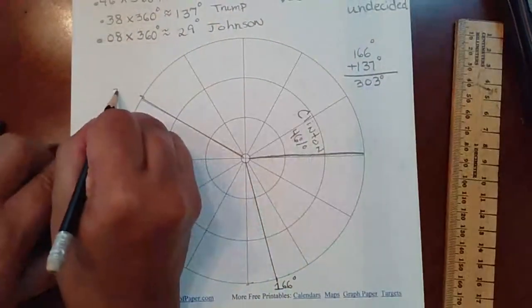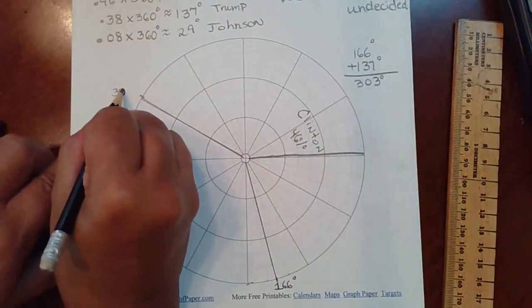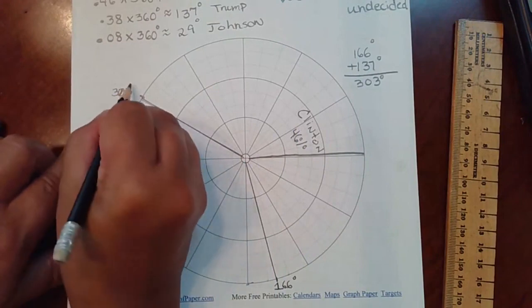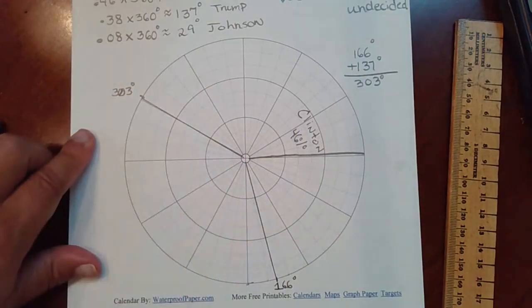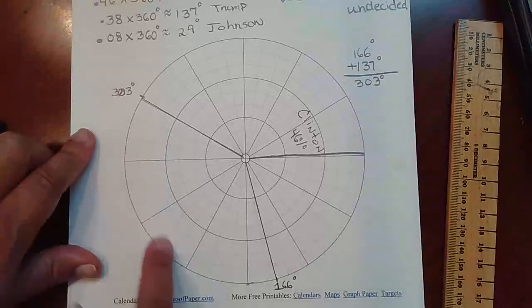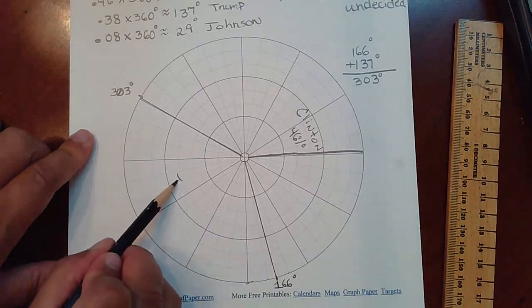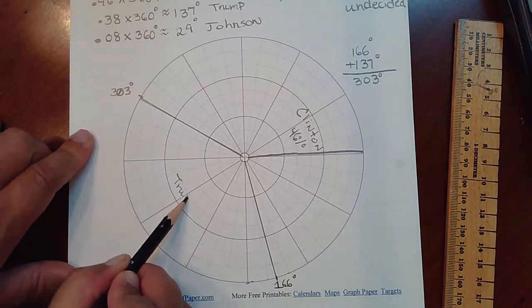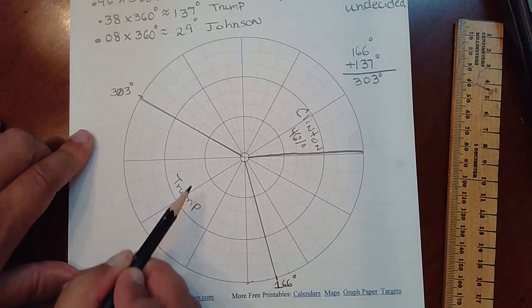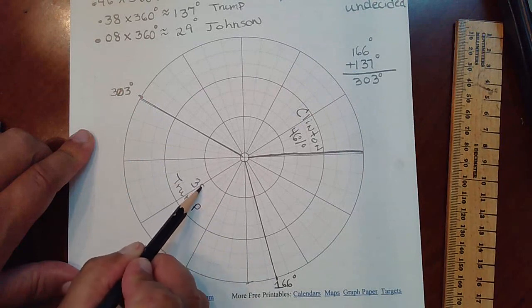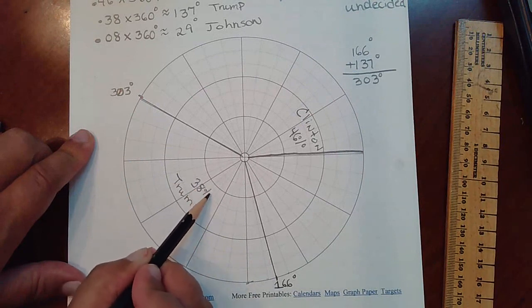That would put you at 303, rotating around this circle. So this whole section from where you stopped for Clinton to where you stopped for Trump is 137 degrees. So you can put that this section's devoted to Trump, and it is 38% of the circle.